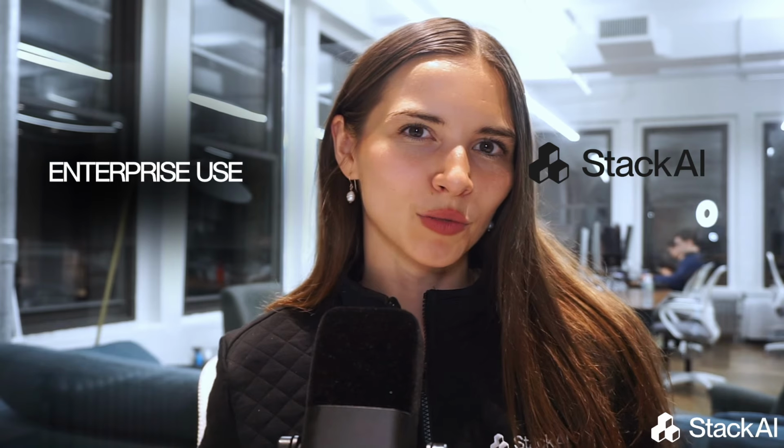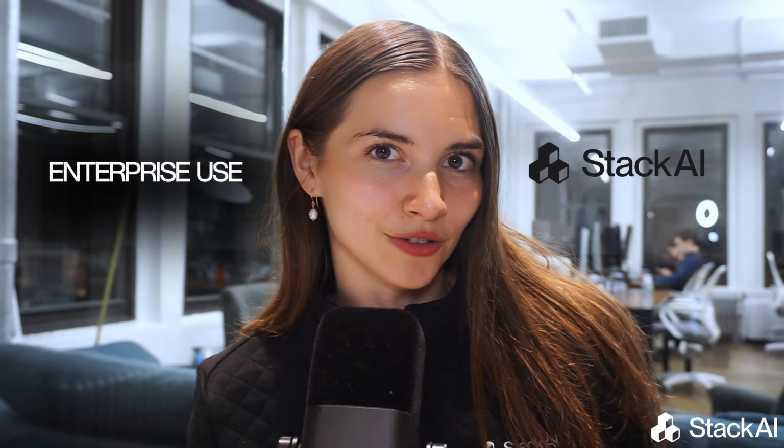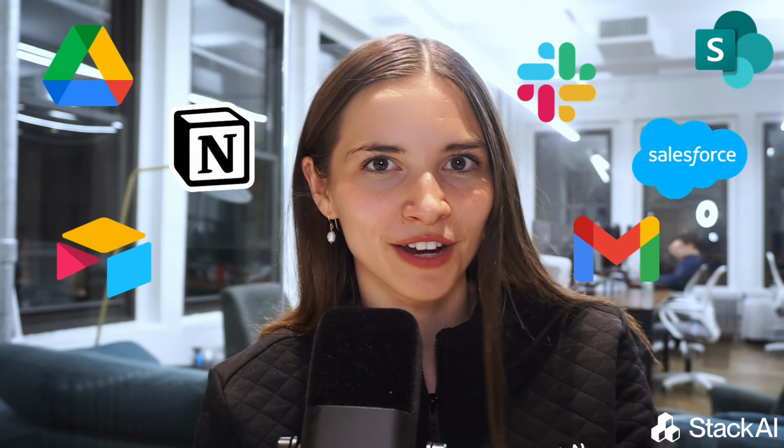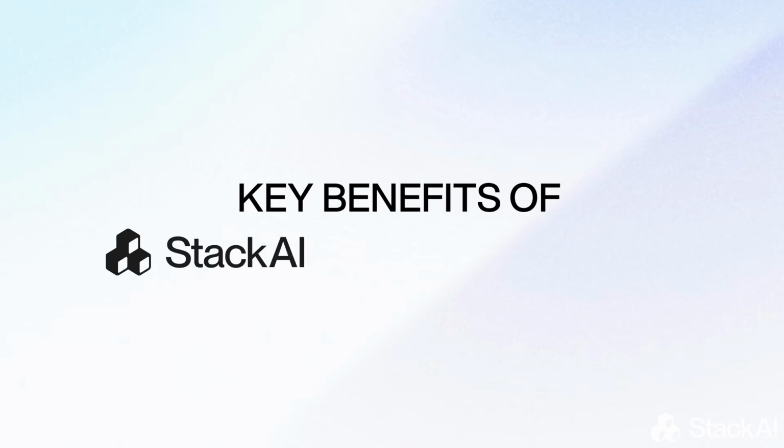Here you will find players like Microsoft Copilot Studio, Google Agent Space, and StackAI. But what exactly makes StackAI stand out? The simple answer is there are no limitations when it comes to things you can build on our platform. You're not limited by LLM provider like you are with AgentKit or Google. You're not locked into a specific set of tools like you are with Microsoft, and you can choose the AI that actually works best for your use case and connect it with any of over 100 integrations and tools that you already use.